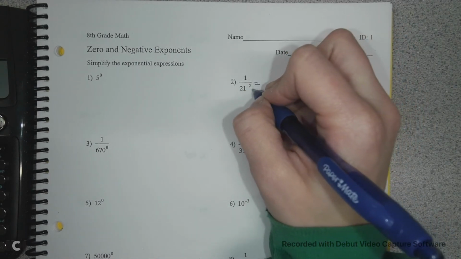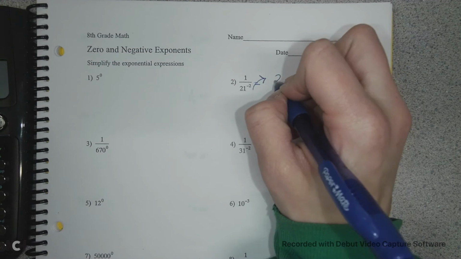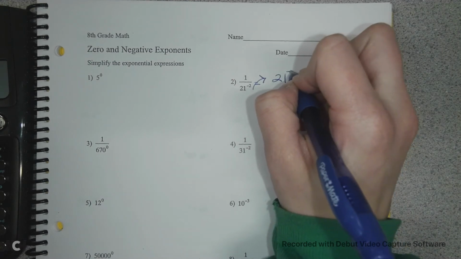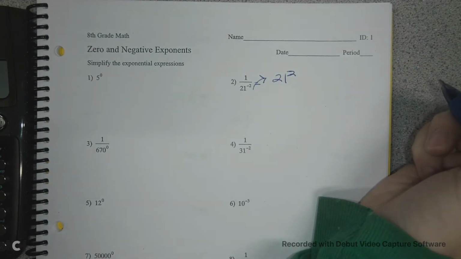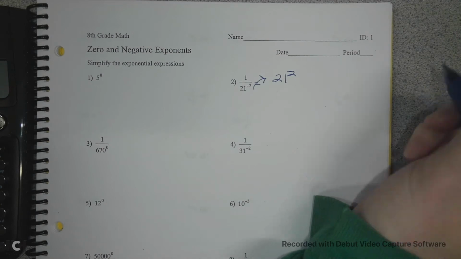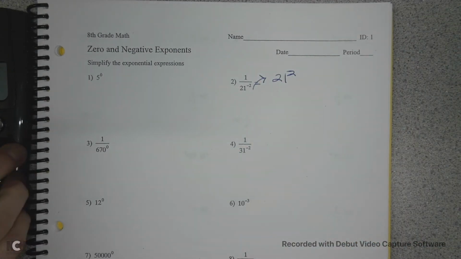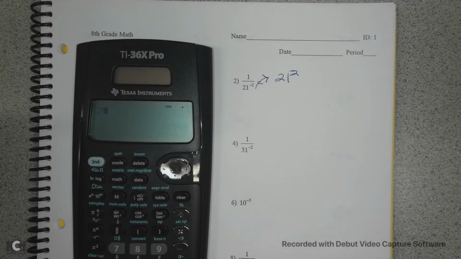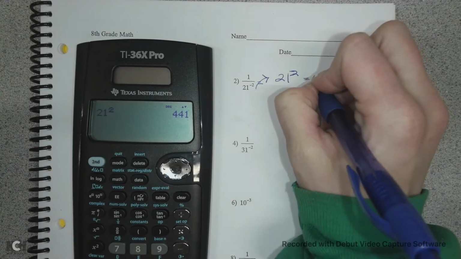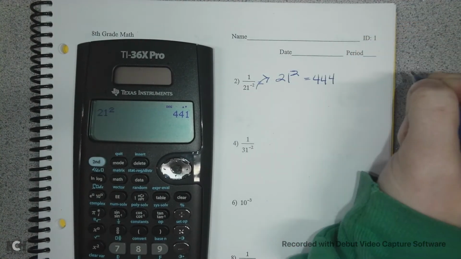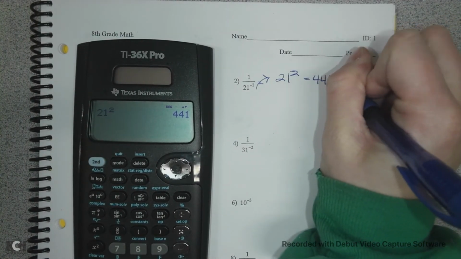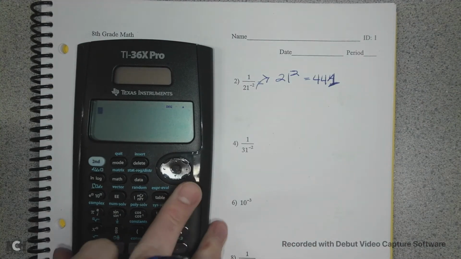Since he's downstairs, when I move him oppositely, then he needs to be opposite sign, so +2. Then we could do that on our calculator and figure out what our actual answer is. So it's 21, x with the box, and then a 2. And that is equal to 441.